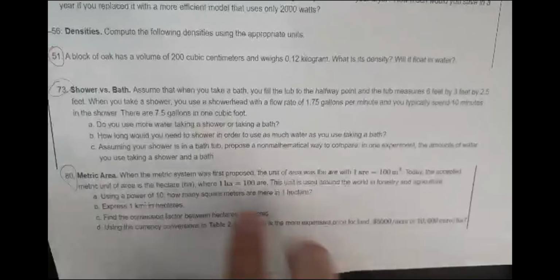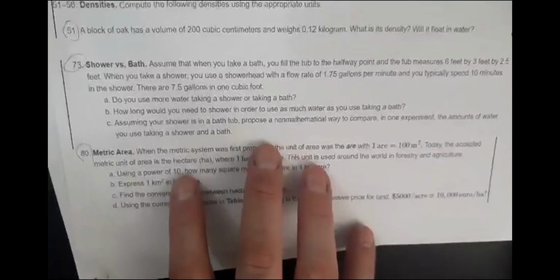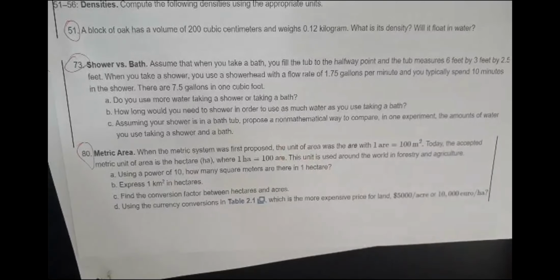So that is utility company. We got 51. Where am I at? 2. Okay. A block of oak has a volume of 200 cubic centimeters and weighs 0.12 kilograms. What is the density? Will it float?